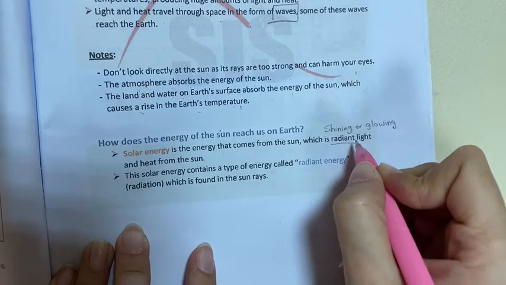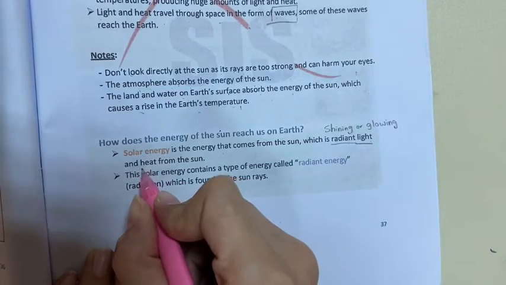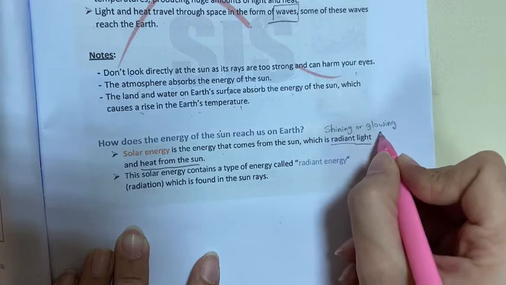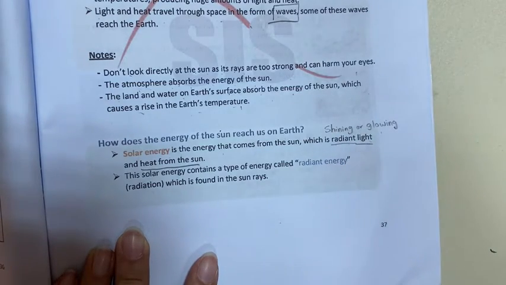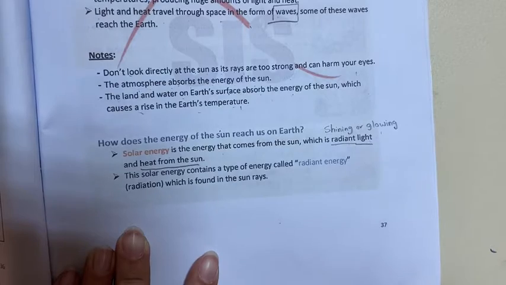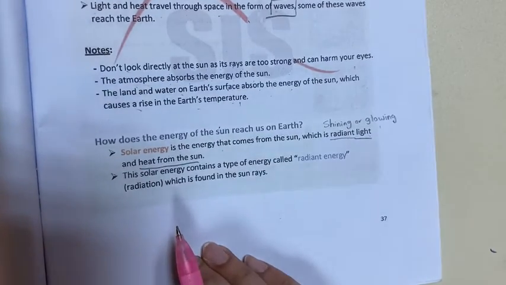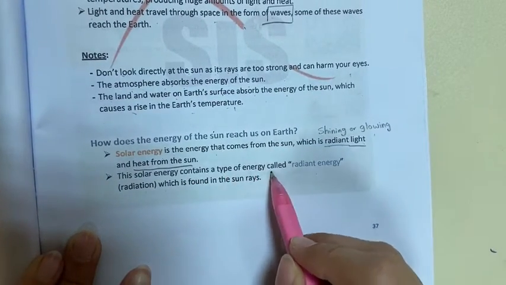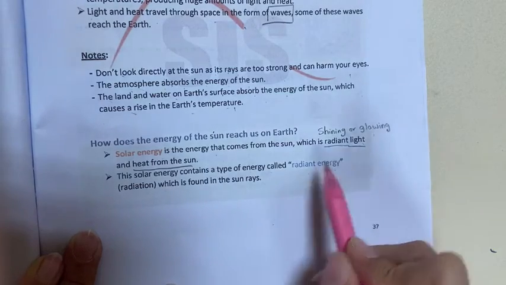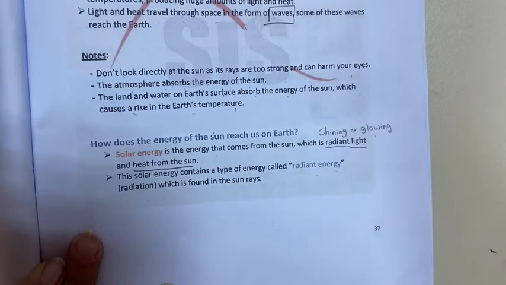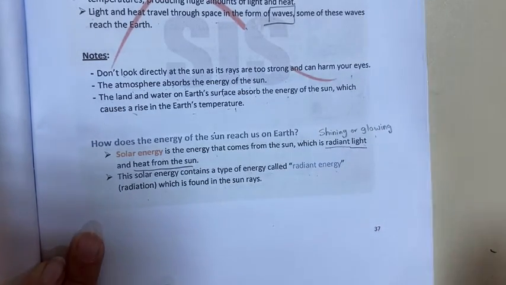We call it what? Radiant light and heat from the sun. This energy, radiant means shining or glowing. That's why, because they travel in space, we call them radiant light and heat from the sun. So now we have a different name for solar energy, which is called radiant energy. The solar energy contains a type of energy called radiant energy or radiation, which is found in the sun rays. Because they are glowing and shining, we call them radiant energy.